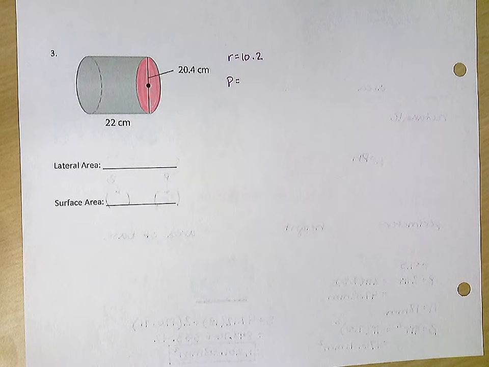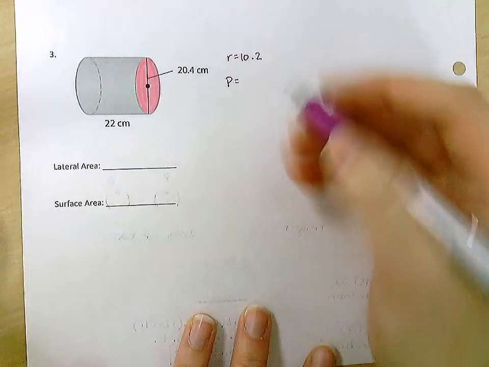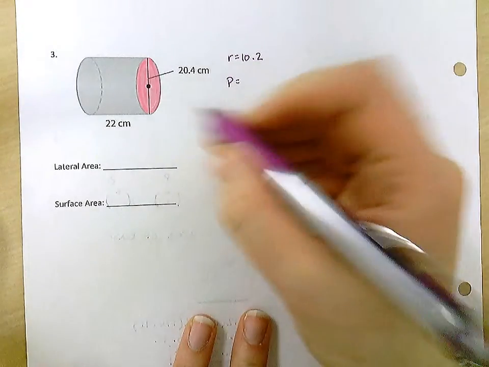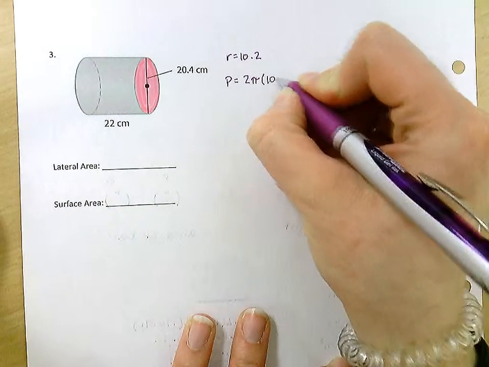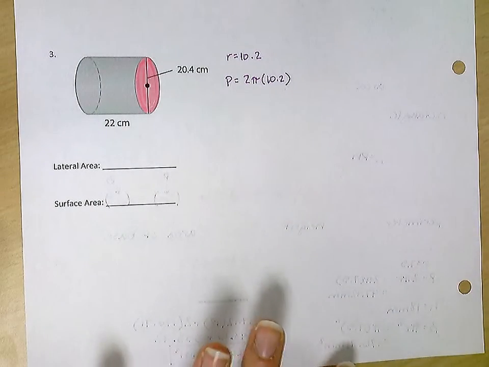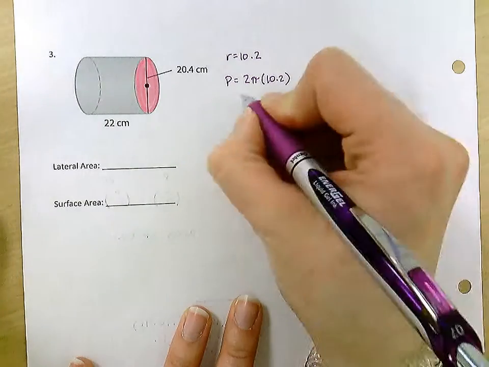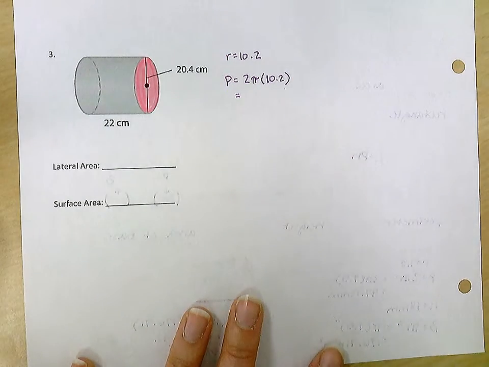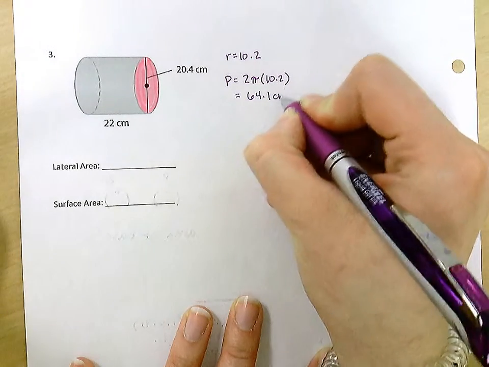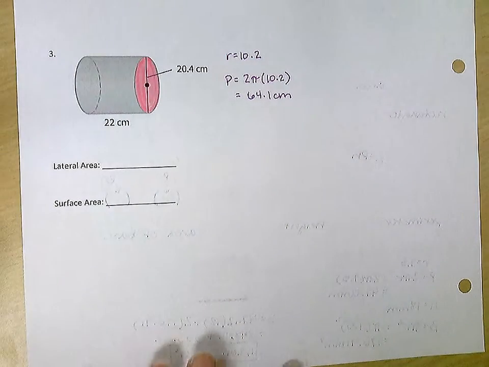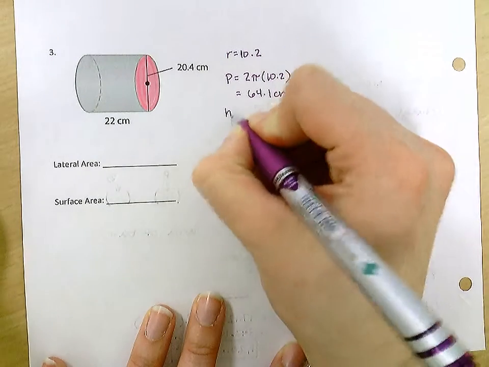All right, so going through number 3, so I can let you work on your homework here. Capital P is the perimeter of the base, so I need to use 2 pi times r, which is 10.2. And your perimeter should be 64.1 centimeters. Then we need h.